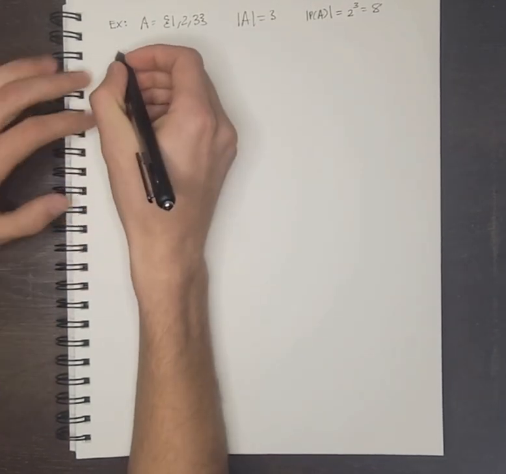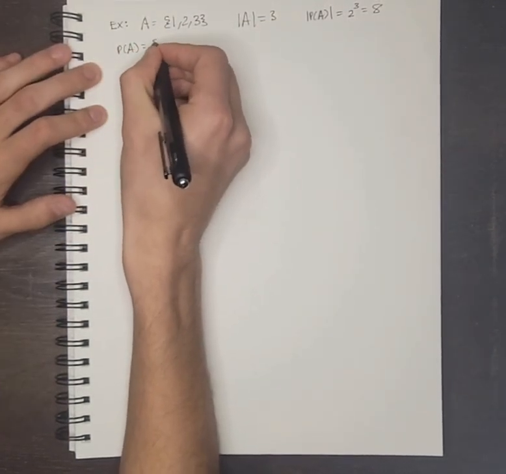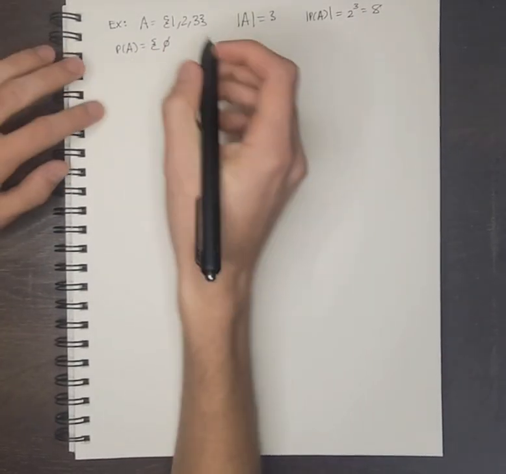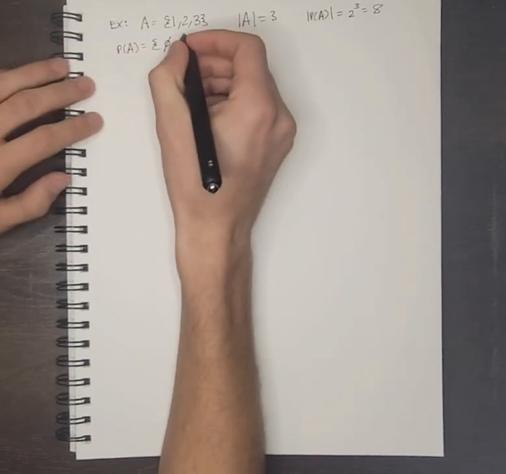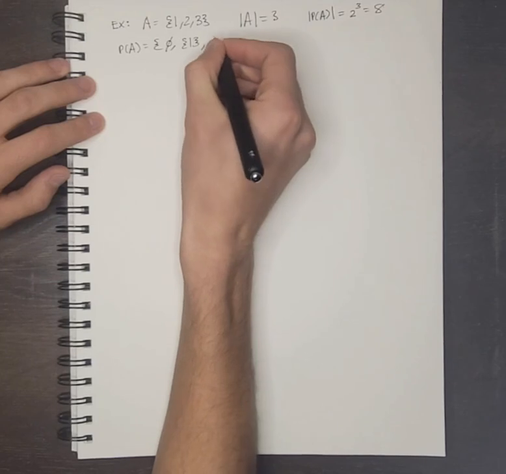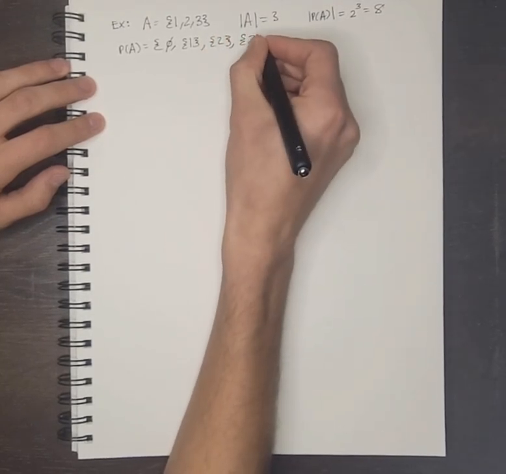And just to show you guys that this is true, we're going to actually take the power set of A. We're going to start with the empty set, because the empty set is a subset of every set. And then we're going to pick out the singleton sets of 1, 2, and 3.